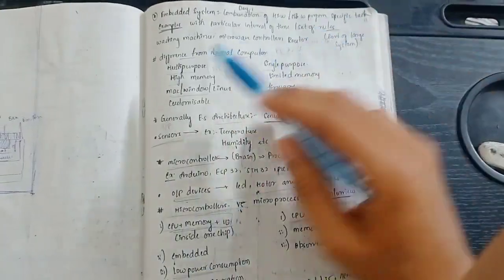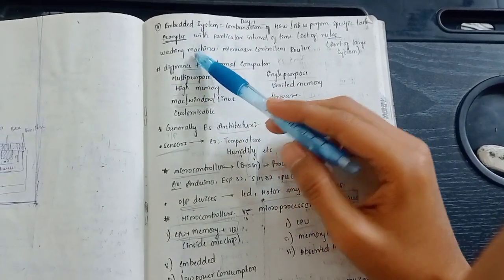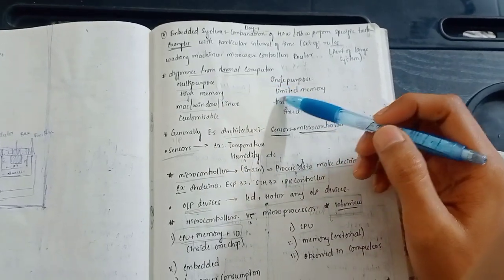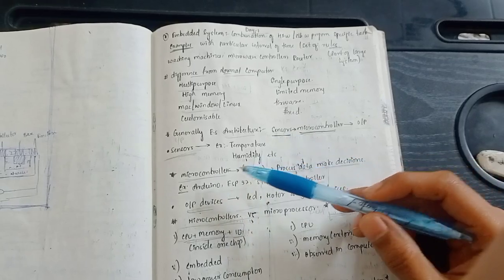Without any further delay, let's get a recap of day 1. So we learned about what's embedded system. We learned the definition and examples of embedded system and the difference between normal computer and an embedded system, its functions, and the architecture of embedded system.